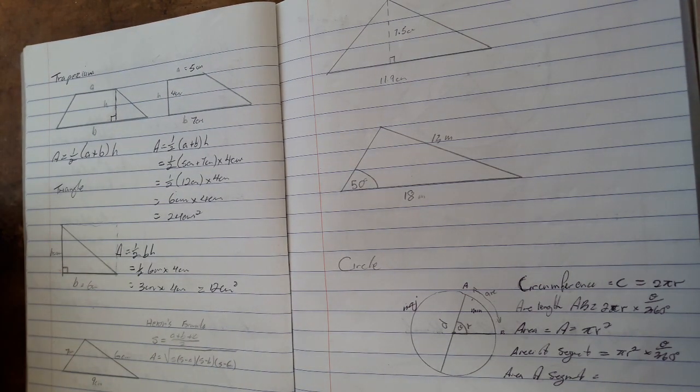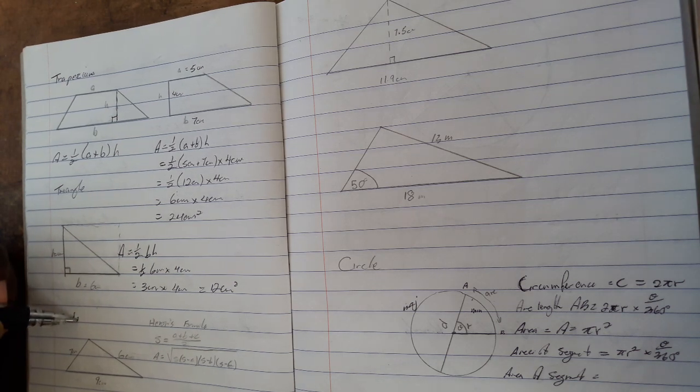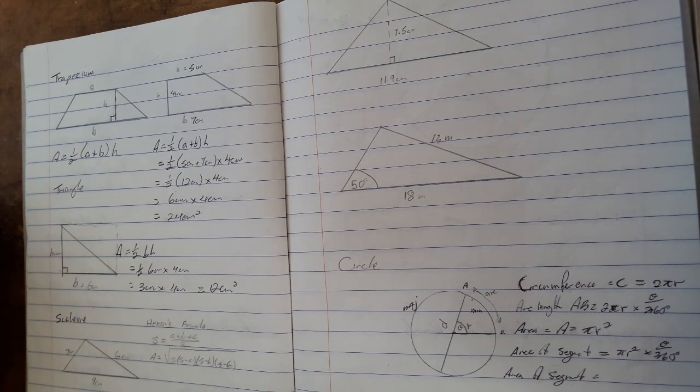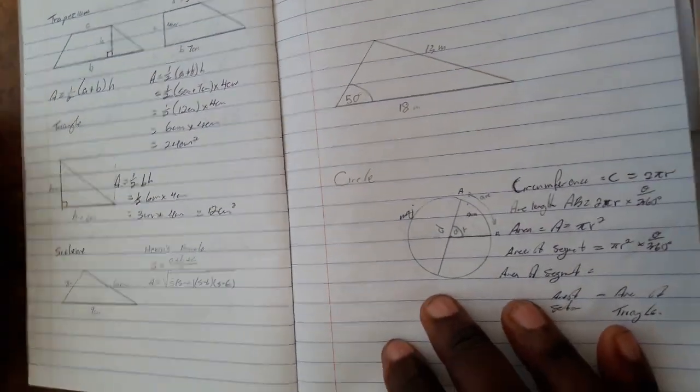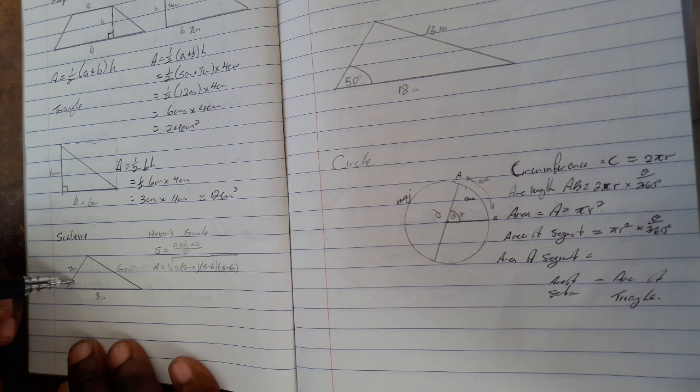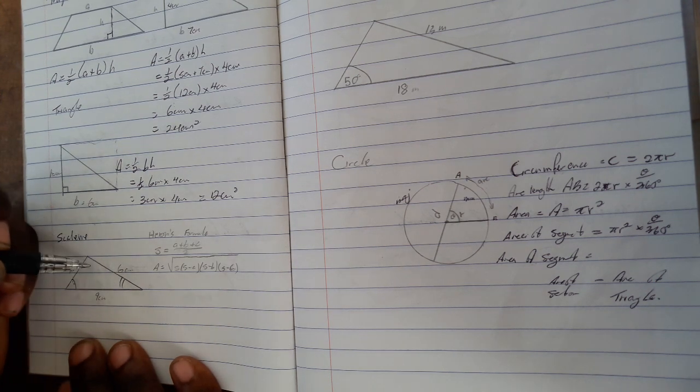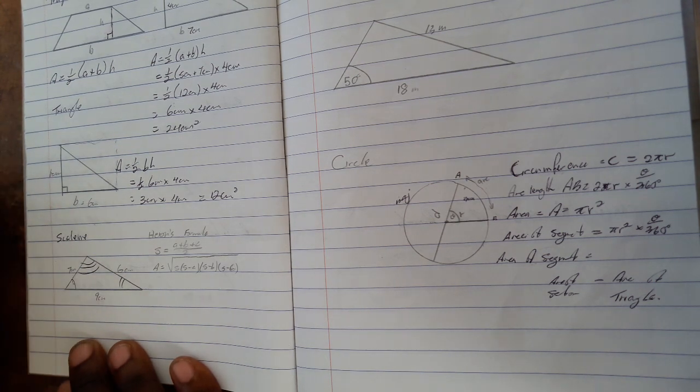So this is a right angle triangle. This is a different kind of triangle, called a scalene triangle. The thing about the scalene triangle is that all the sides are different in length, all the angles are different, and all the sides are different in length.